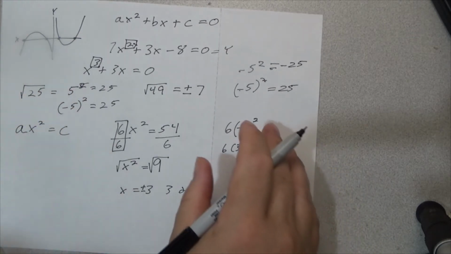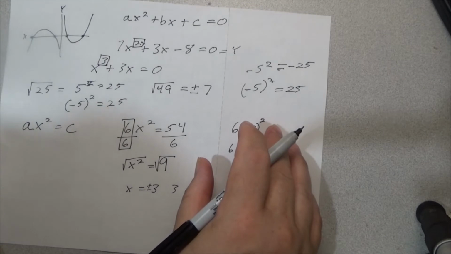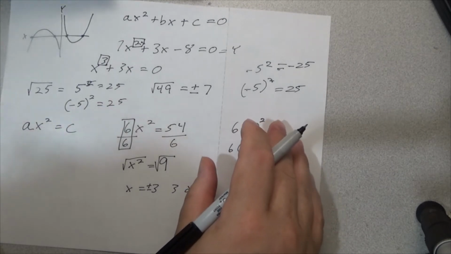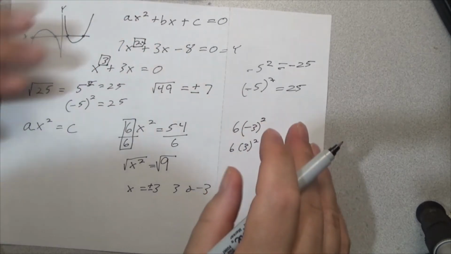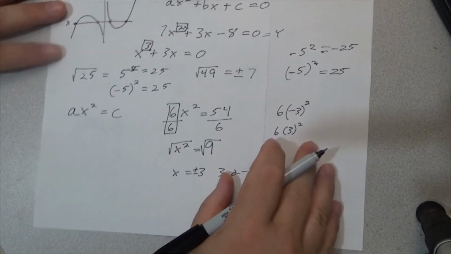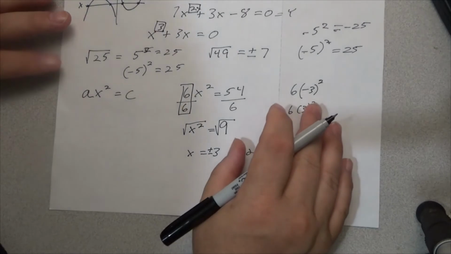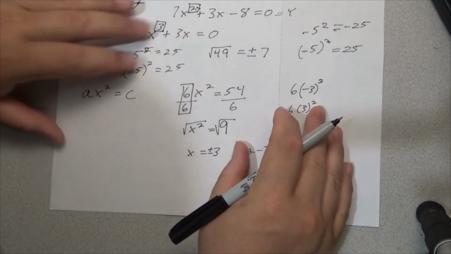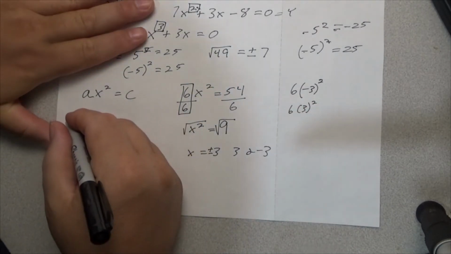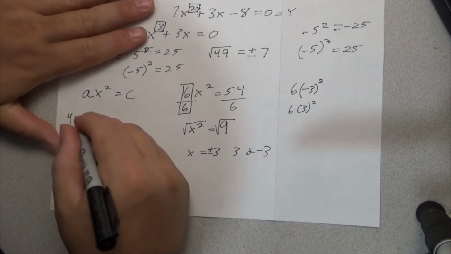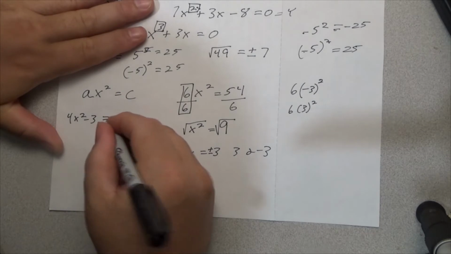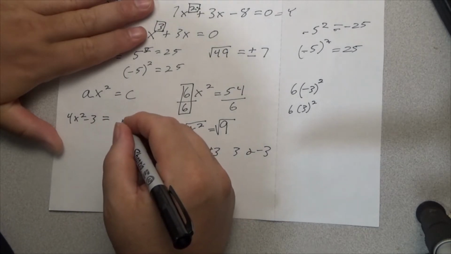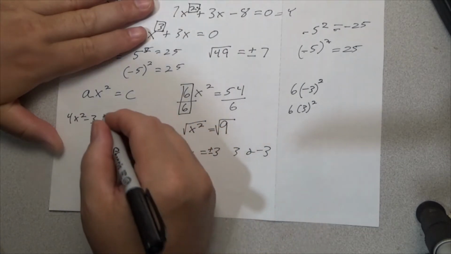Okay, so let's take a look at some examples of this. Let's take a look at example number 2 at the top of page 497. We have 4x squared minus 3 equals 7x squared minus 51.